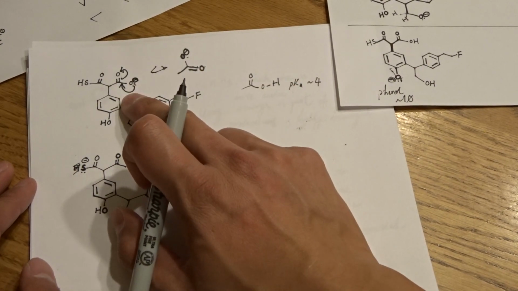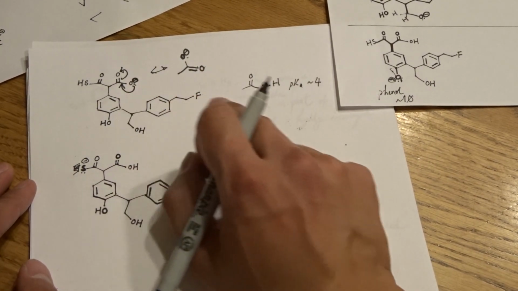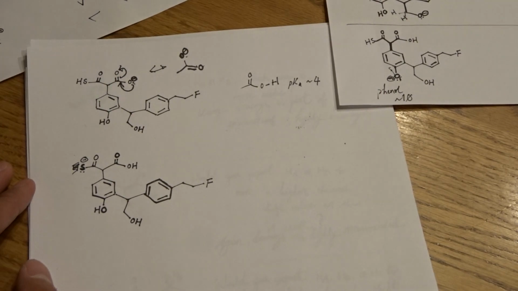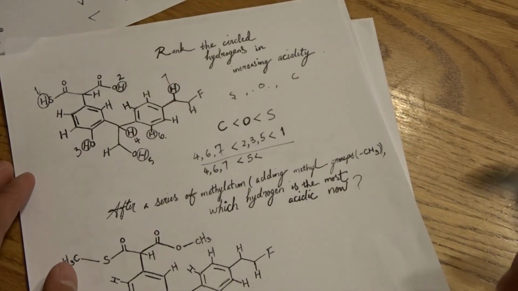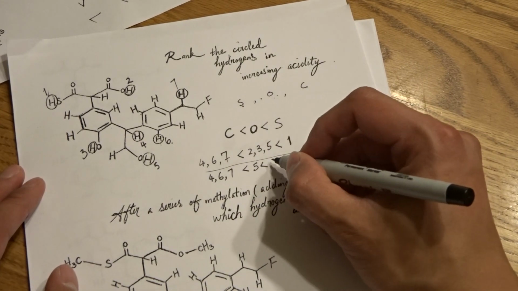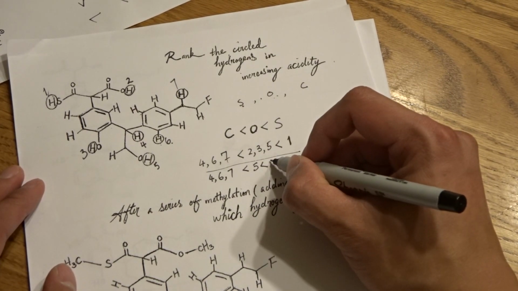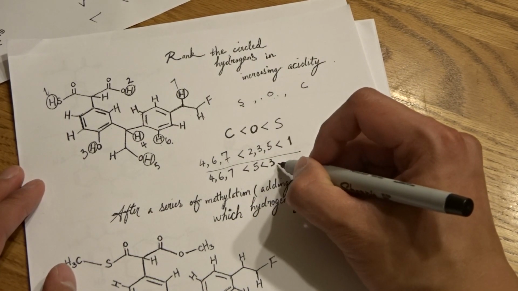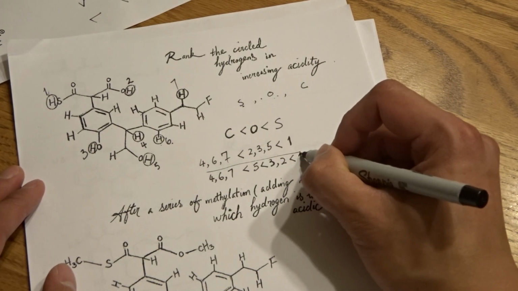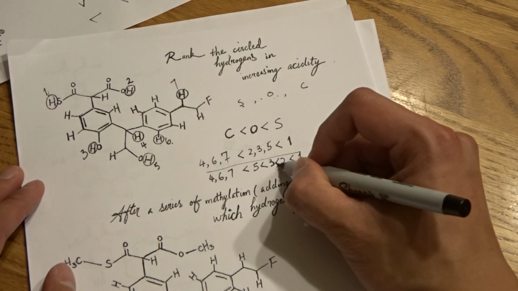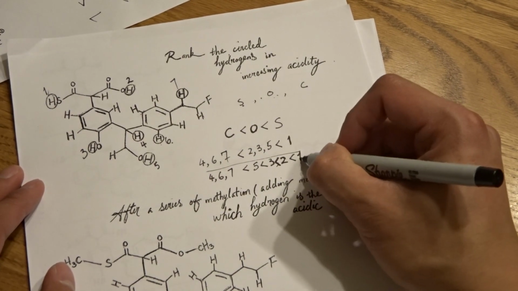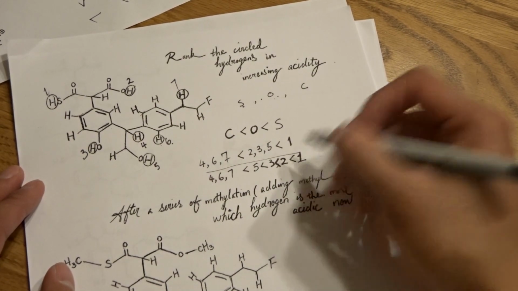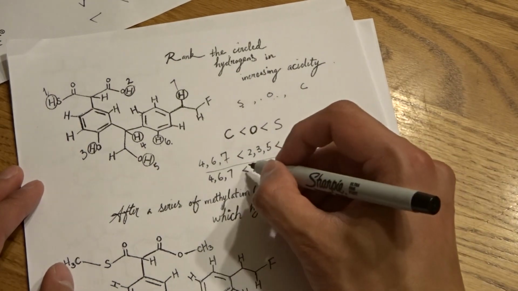So this is more acidic. So now we can refine our ranking even more, okay? So that will be 3, and that will be 2, and 1 is still first.